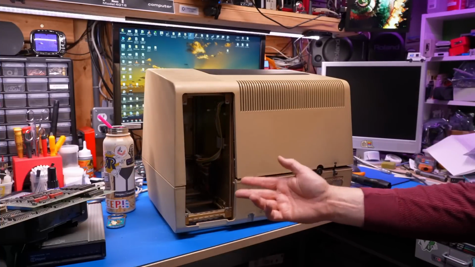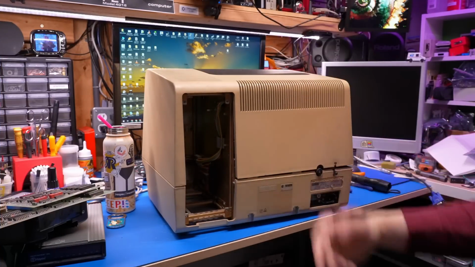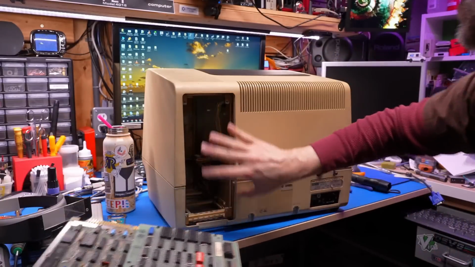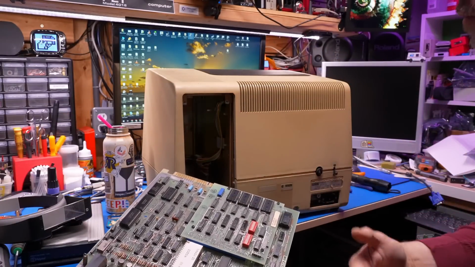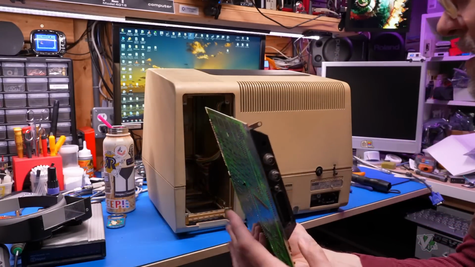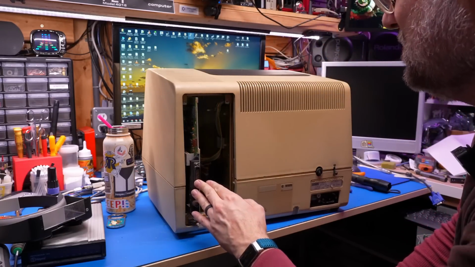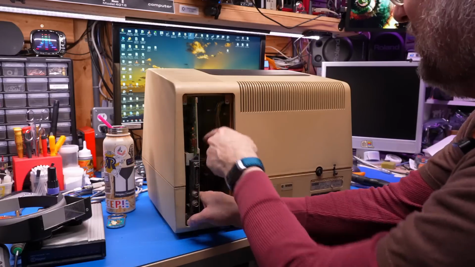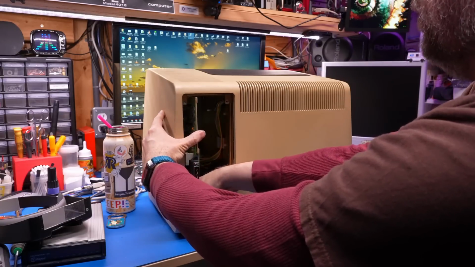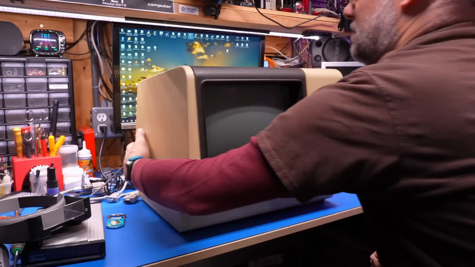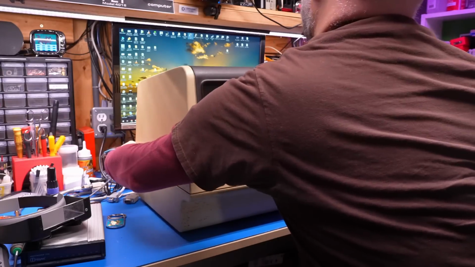I gotta break the after dark motif by turning on the lights. Anyways, we have the terminal here and I have the back cover removed for removing and installing this board. And reinstalling it is as easy as just sliding it in. That's it. And I have to push it into that connector on the front, of course. All right, the power is reconnected. Let's turn this on. Reaching for the power switch.